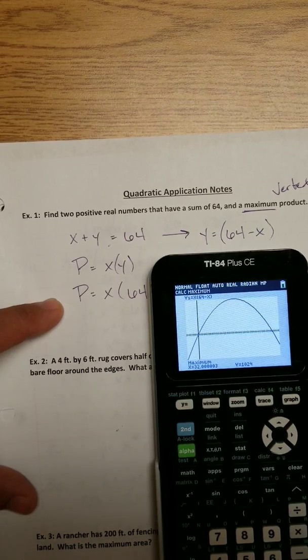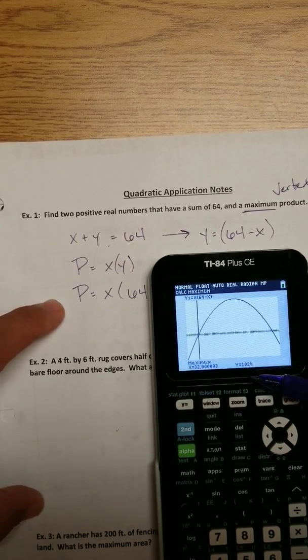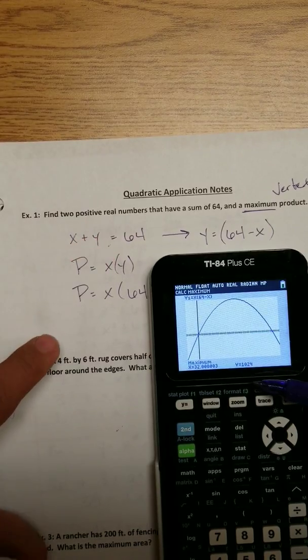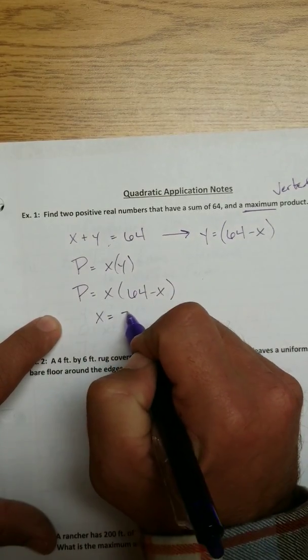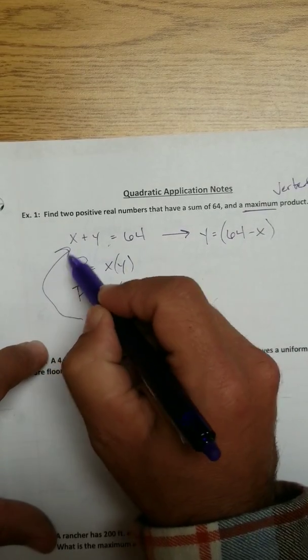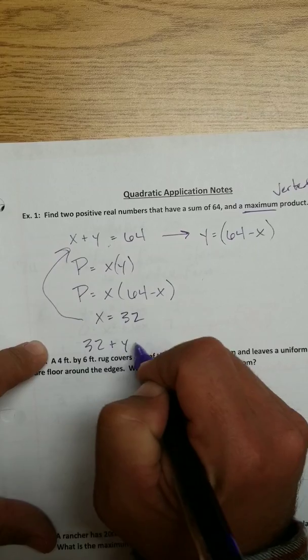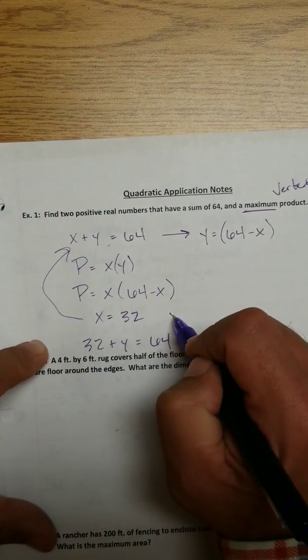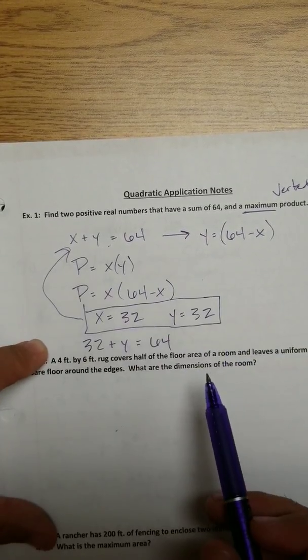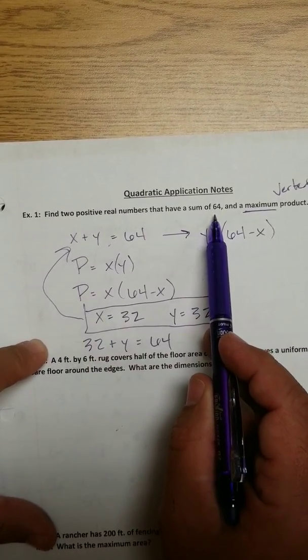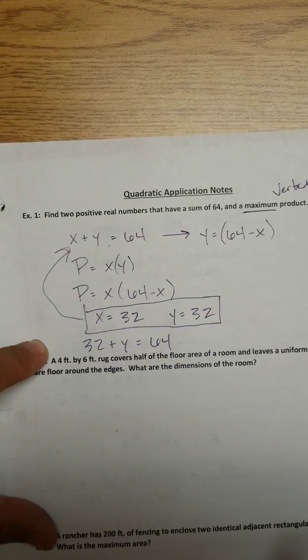So there's our vertex: 32, 1024. So 1024 is the maximum product. That's not what we're trying to find. We're trying to find the two real numbers that create that maximum product. So we know X is 32. Then we can plug that in up here, and we get 32 plus Y equals 64. So we know that Y is also 32. So you've got to pay attention to what the problem is asking. It's asking for the two positive real numbers that have a sum of 64 and give you a maximum product. So those two numbers would be 32 and 32.